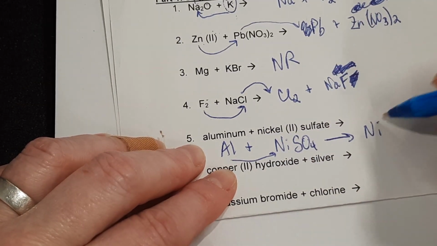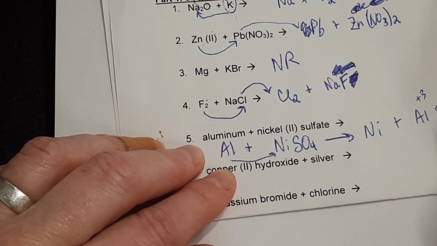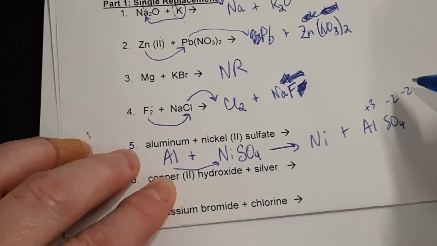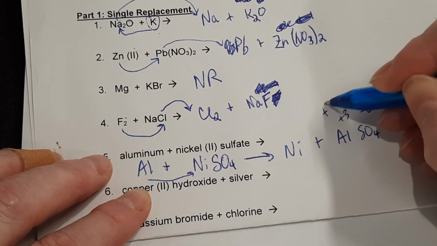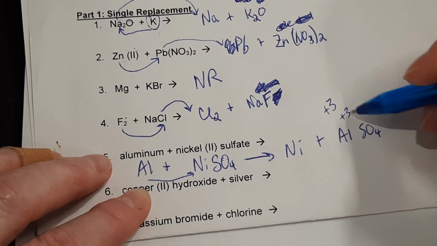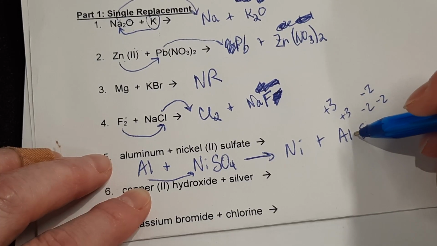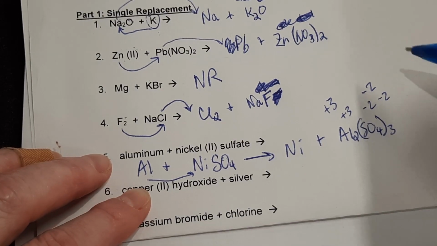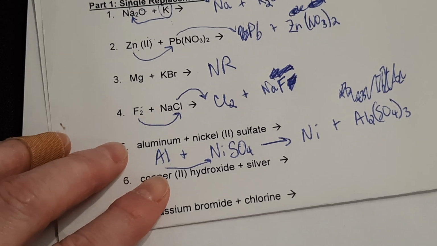So nickel ends up all alone, and aluminum's a positive 3. Sulfate is a negative 2. So we get another negative 2 that we need. Now I have negative 4. So 3 is smaller, so I need another 3. Now I have positive 6, so I need another negative 2. Now I have negative 6. So it took 2 aluminums and 3 sulfates in order to cancel out and make that formula, and then I get rid of all the charges. All right.